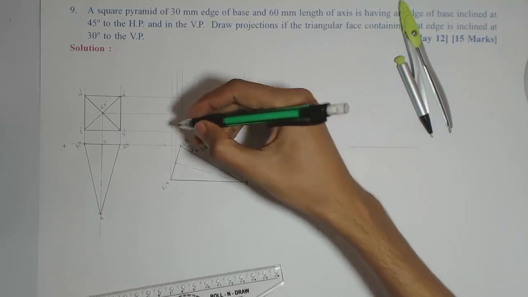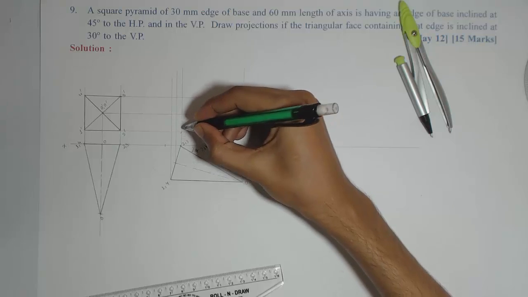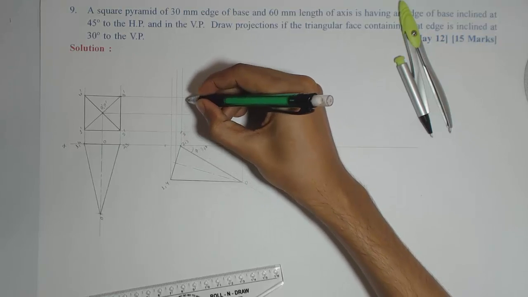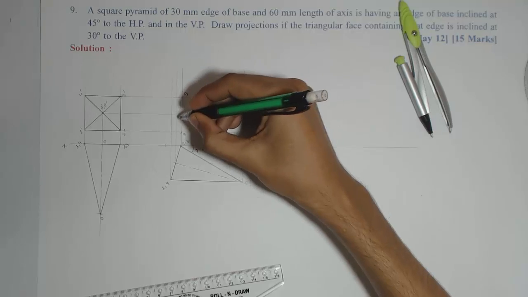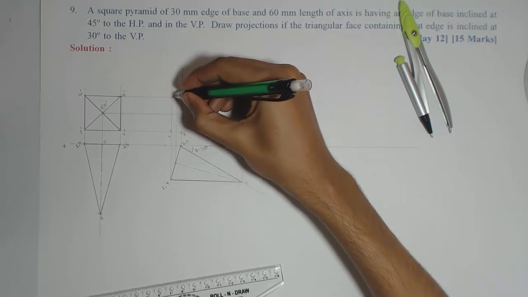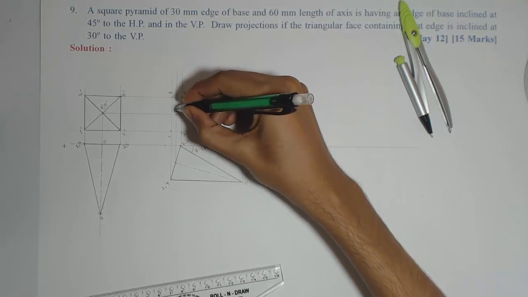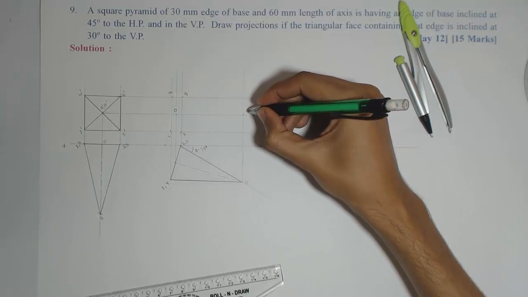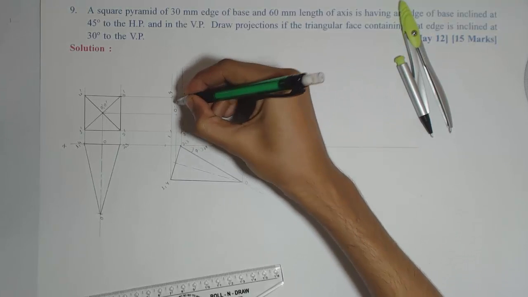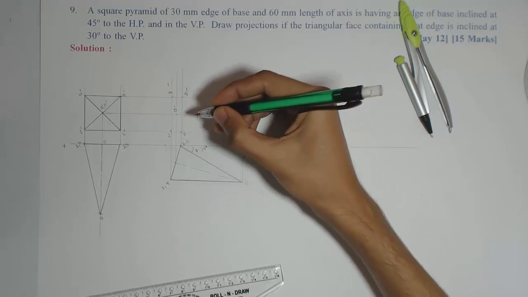So now we'll mark the remaining points. Here it will be 2, then 3, then here 1 and 4. This will be the center of the base, and this will be the apex with dash in the front view.